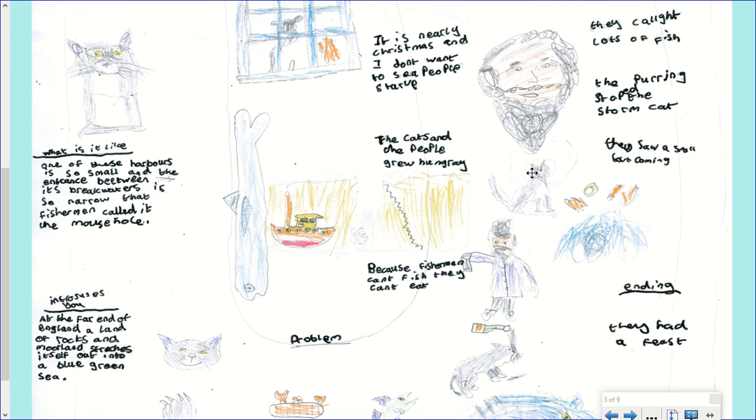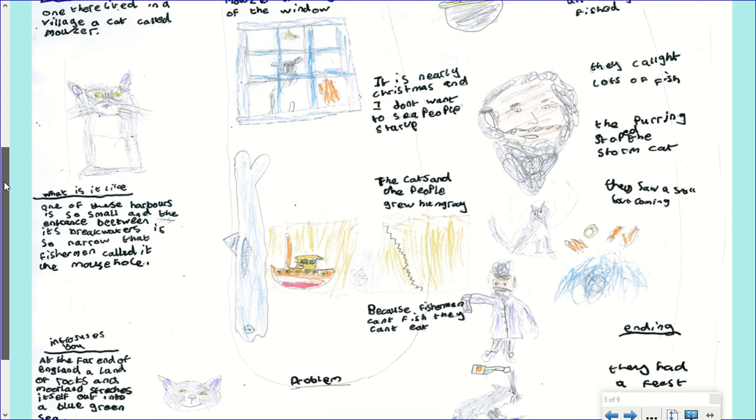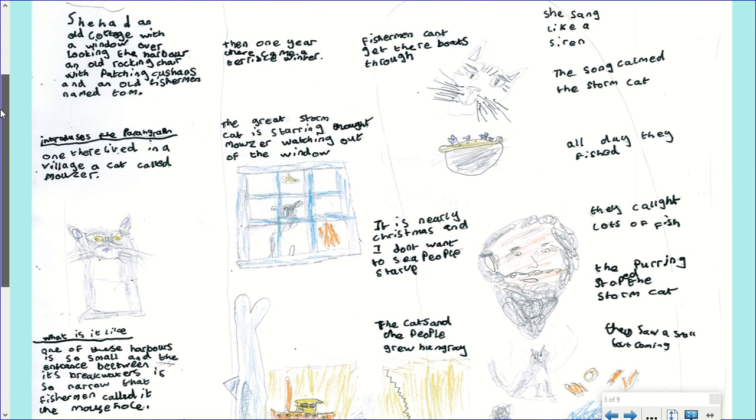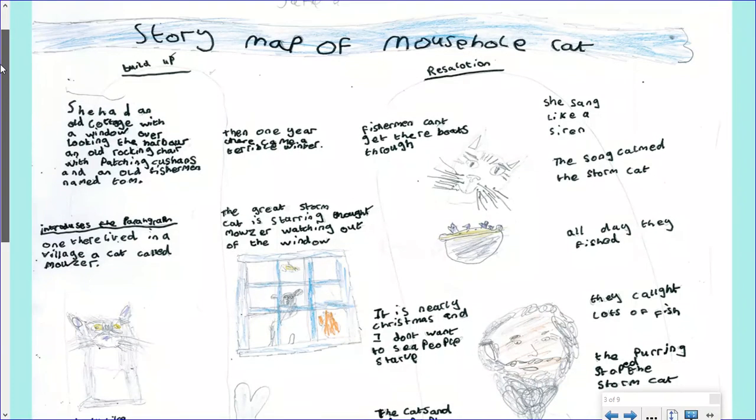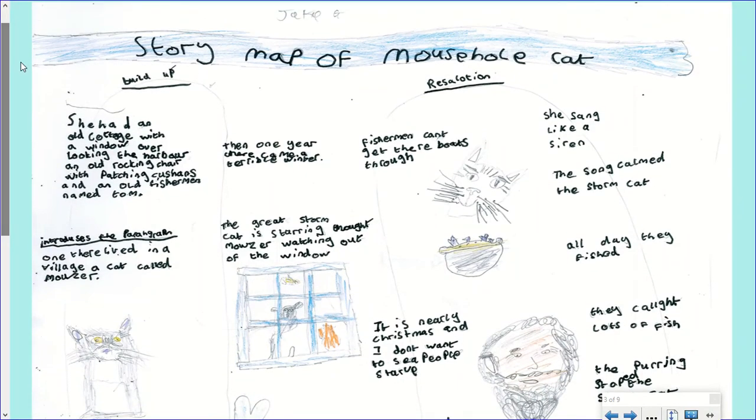You can see old Tom there, so you might want to have a look at the actual story that I sent you. That will be in the reading section from this morning in your portfolio, so you've got a copy of the story as well.